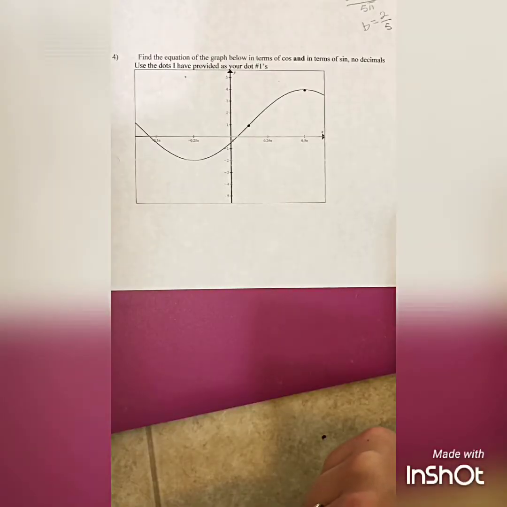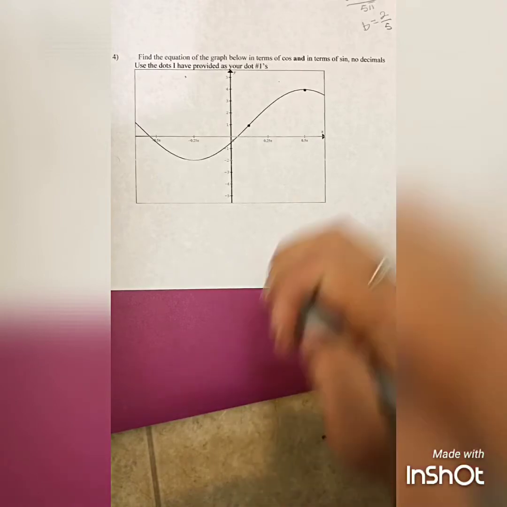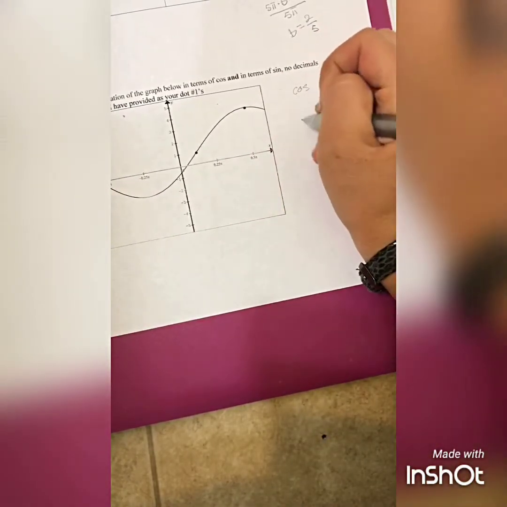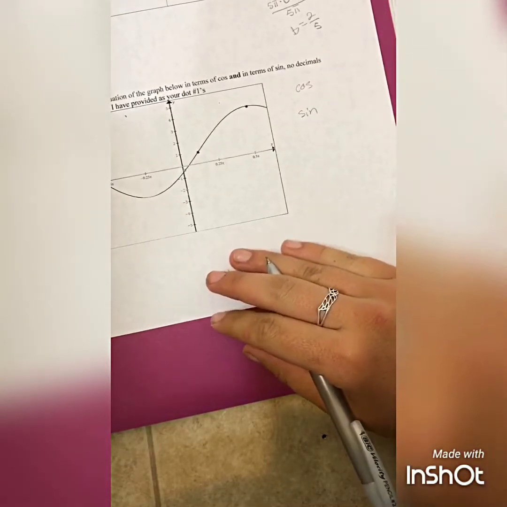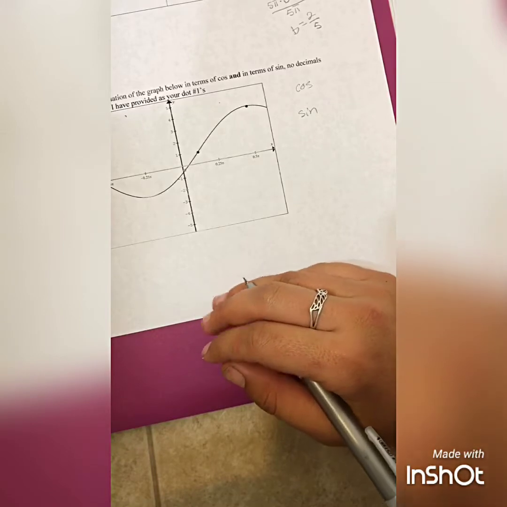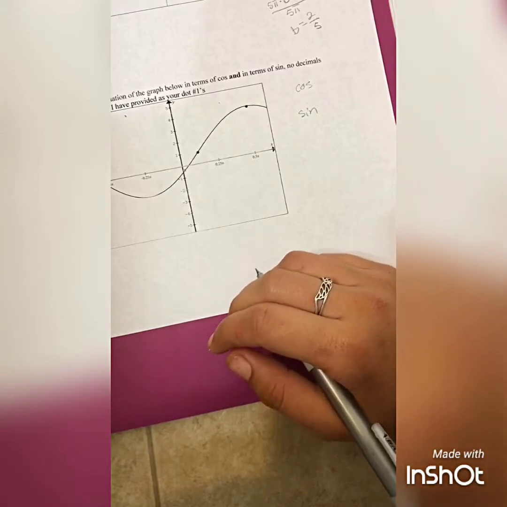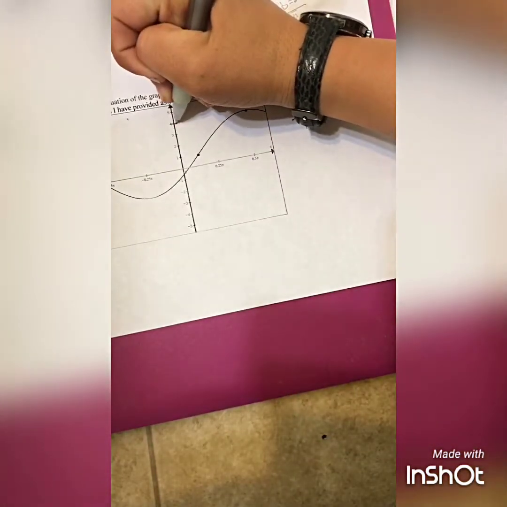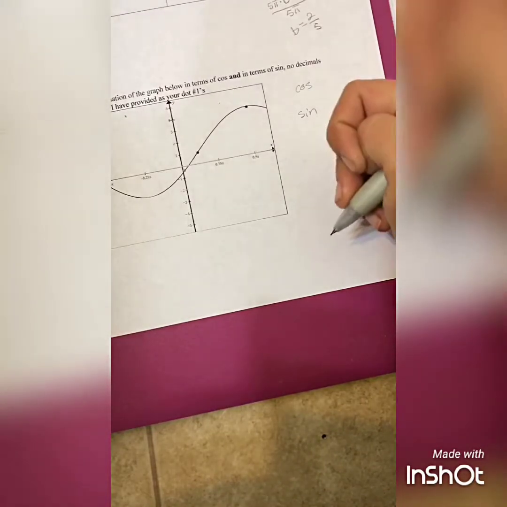We're going to follow those steps again to find the answers for number 4. So we know we need cosine and sine equations. Once again, we'll find the highest and lowest points of the graph, which are, the y values are 4 and -2, which would make our middle value 1.